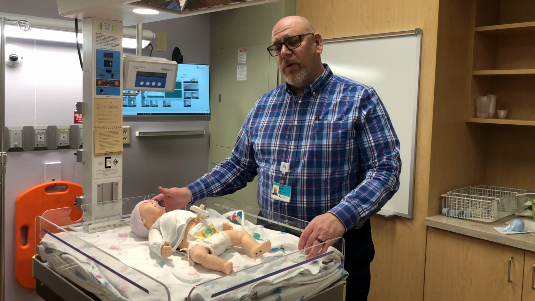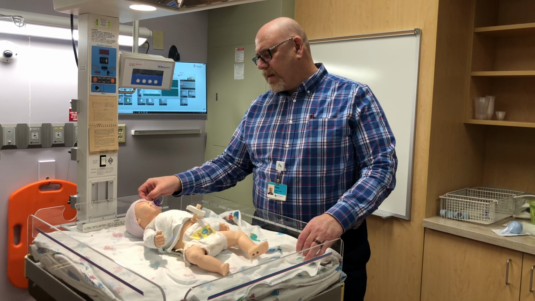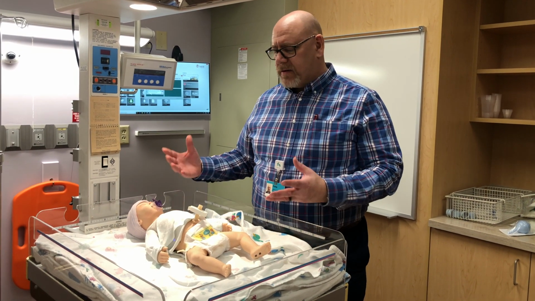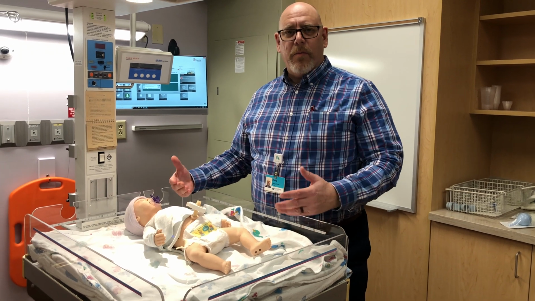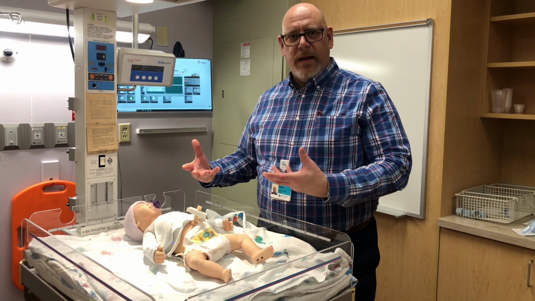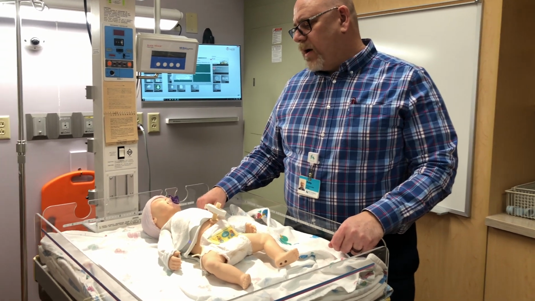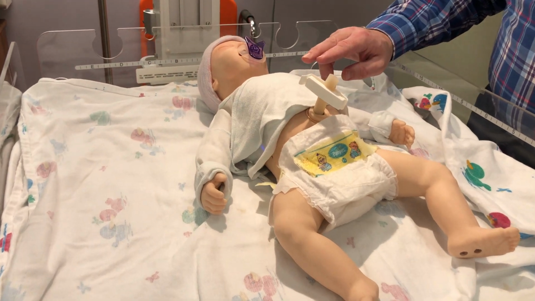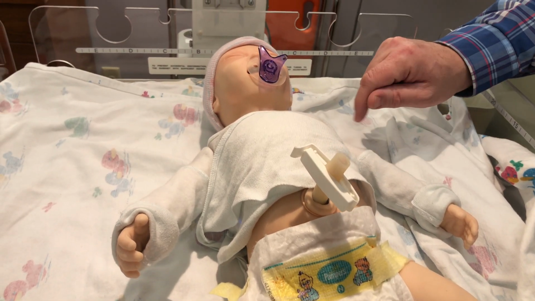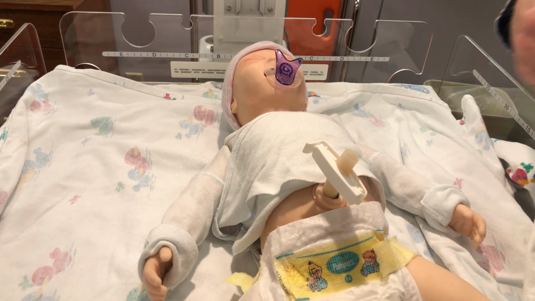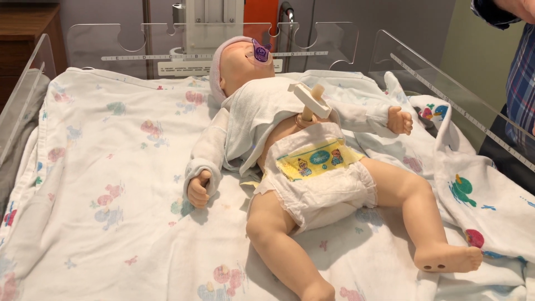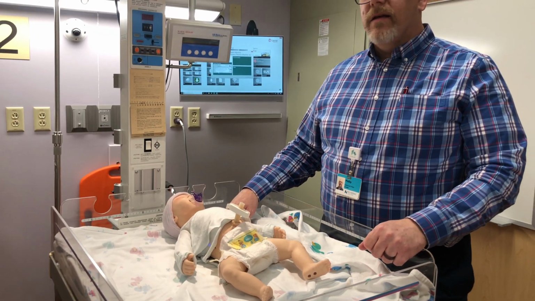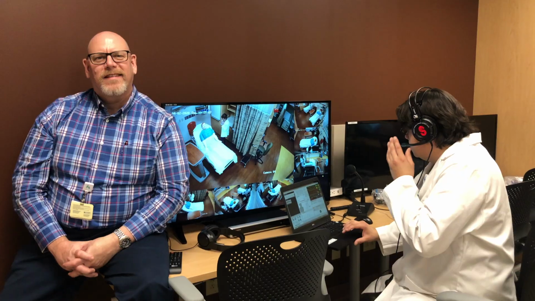This is our Sim Newbie. This is a baby simulator. It's actually supposed to be a newborn, but the size of it is probably more appropriate for an infant. But we do all sorts of scenarios with this patient. We can do CPR on this baby. The baby moves on its own. We can simulate seizures. We can simulate cardiac arrest, respiratory arrest, and we can practice all those scenarios that no one ever wants to do in real life.